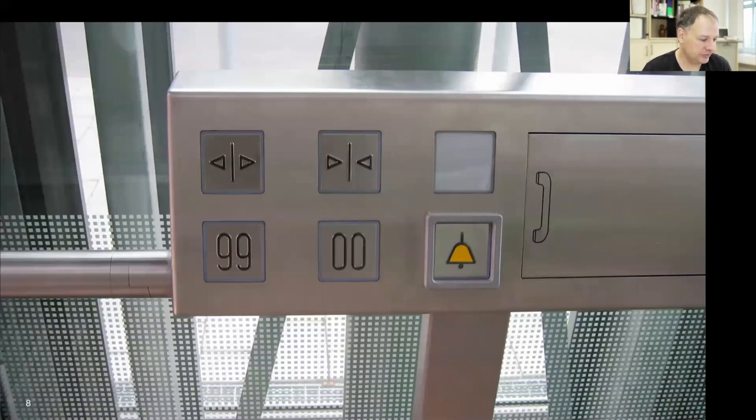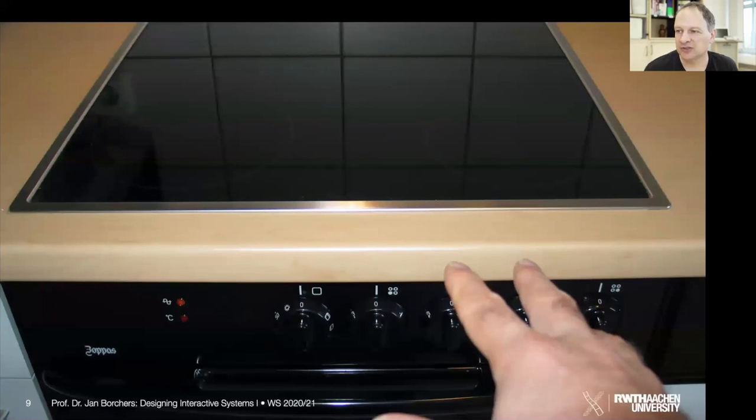Wonderful. So thanks to the clinic in Heidelberg for this wonderful interface. Here's another one.